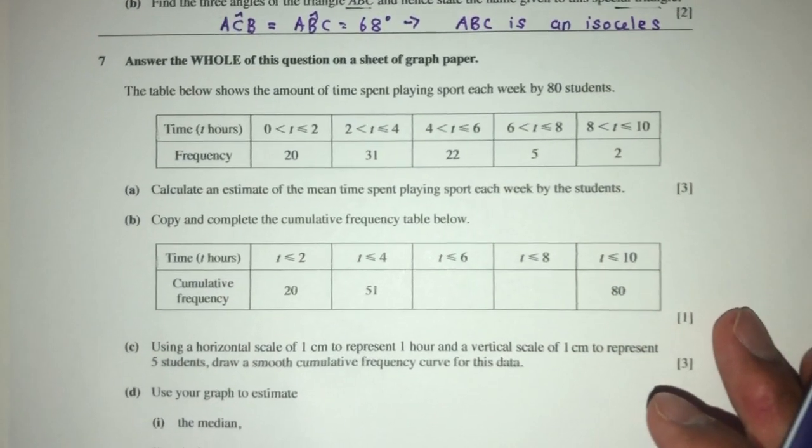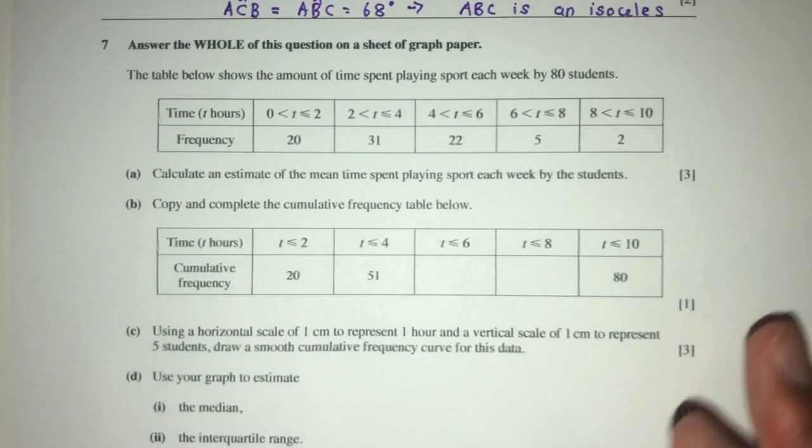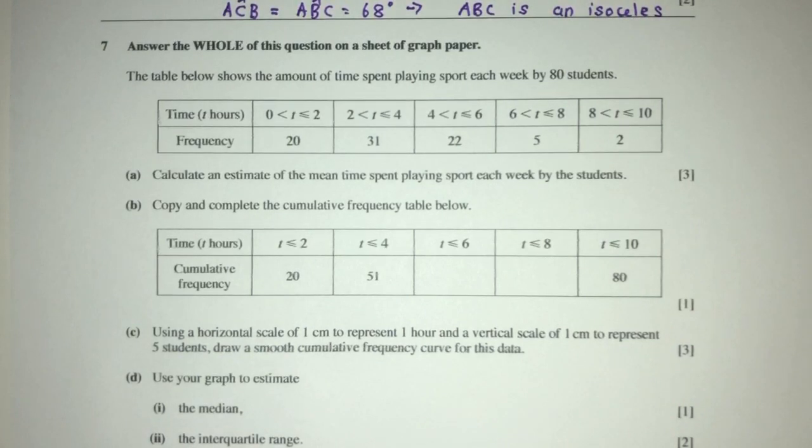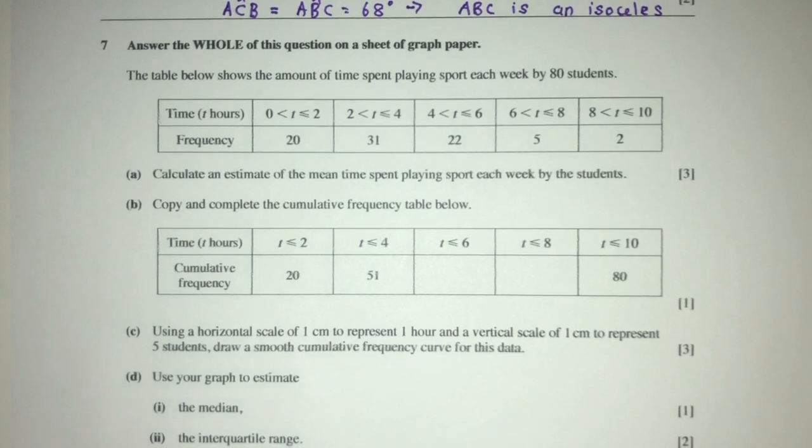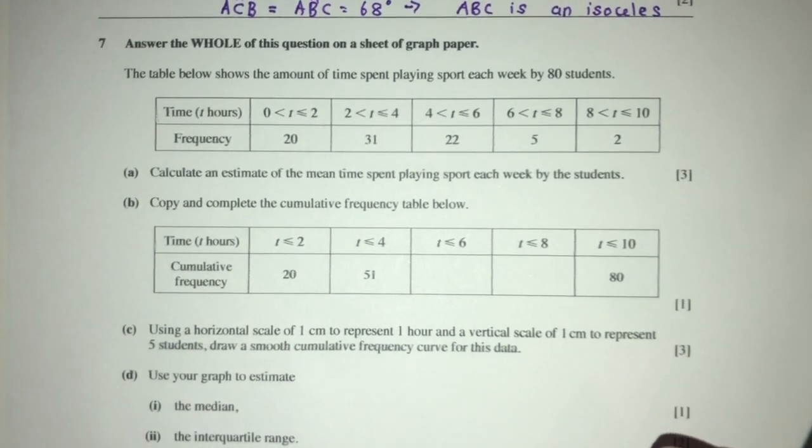Now let's move on to question number 7. Here we have to answer again the whole of this question on a sheet of graph paper. This one is a cumulative frequency question. Again, I don't have graph paper, so let me see what I can do.